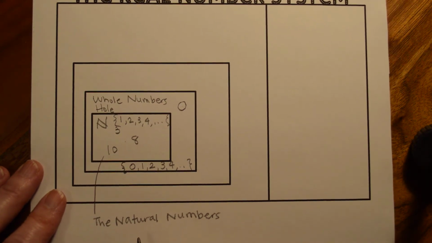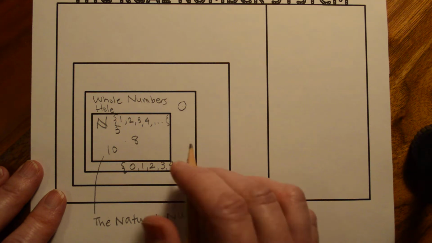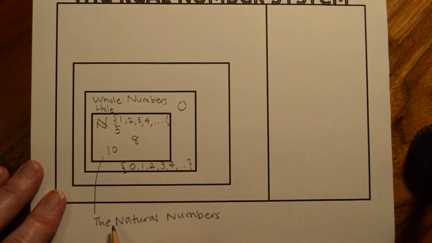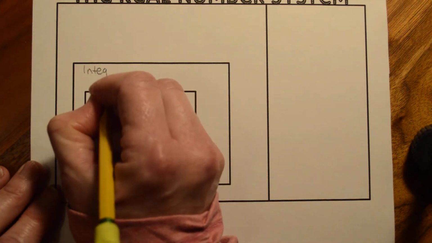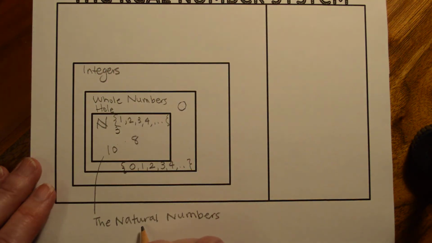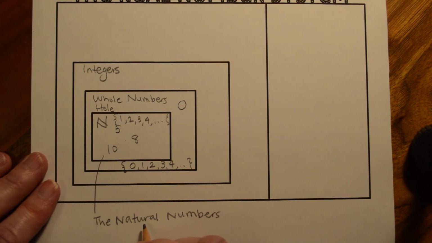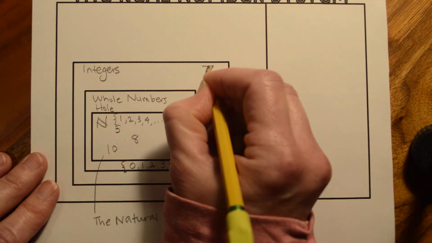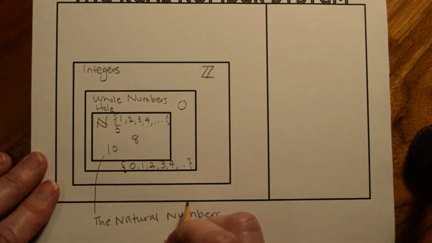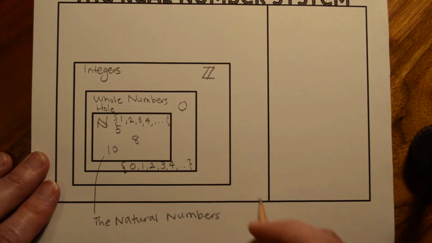Okay, the next set of numbers that would contain both the natural numbers and the whole numbers would be the integers. And if you were to guess what the symbol would be for this, you would never guess it. Actually, I told you in class what it was, but it is this fat Z. The reason that it is the fat Z is because it comes from the German word, I think Zahlen, which means to count or numbers. And that's where it came from, because the guy that invented that symbol was German.